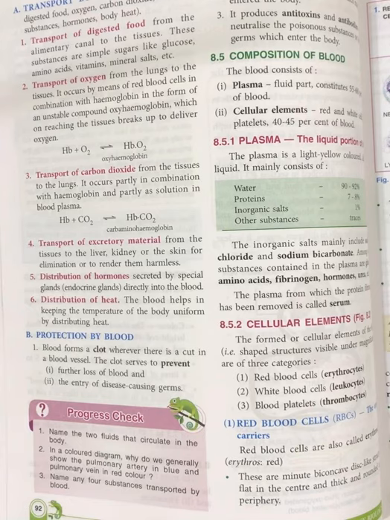So antitoxins and antibodies produced by the blood neutralize the toxic or poisonous effect of the germs which enter into the body.